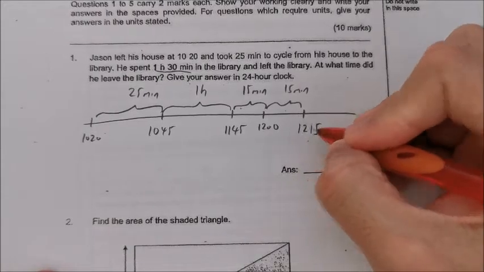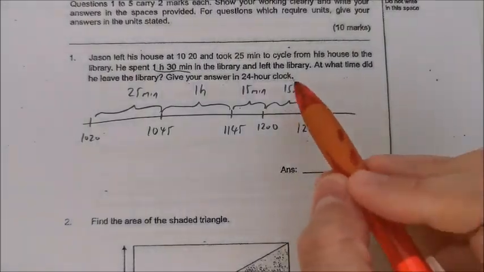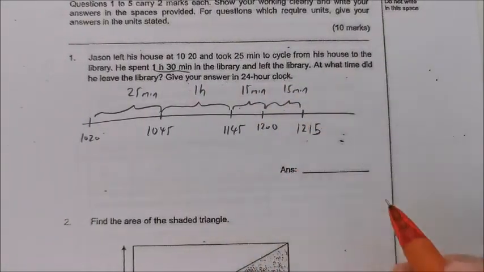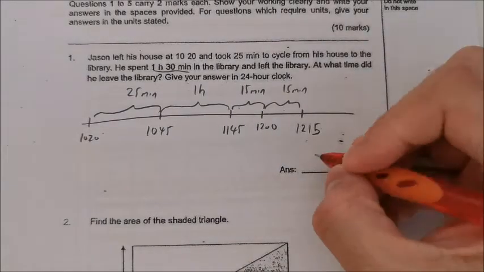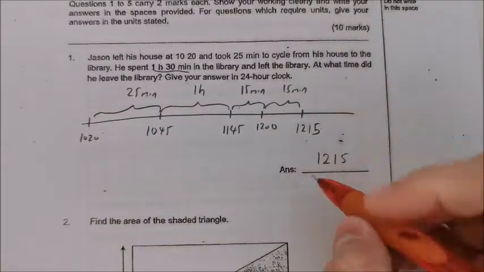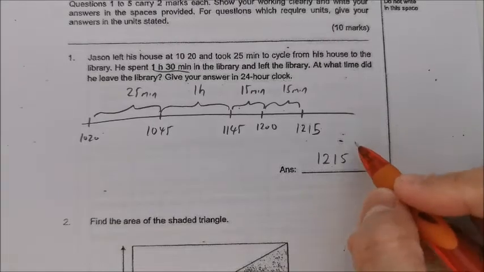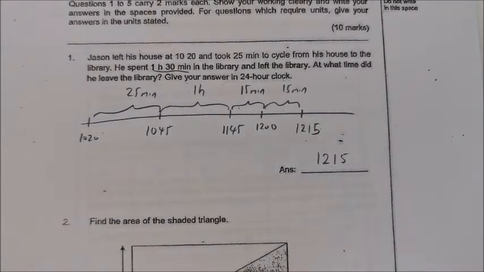12:15. Okay, so guys, please take note, when we want to leave it in the 24 hours clock, there's always 4 digits. Okay, and it's just 1215. No decimal point, no H at the end. Okay, so that's it.